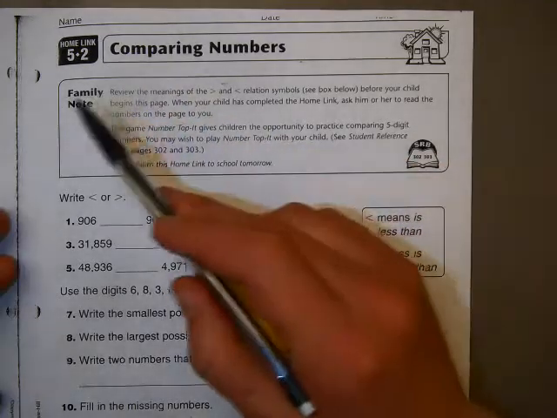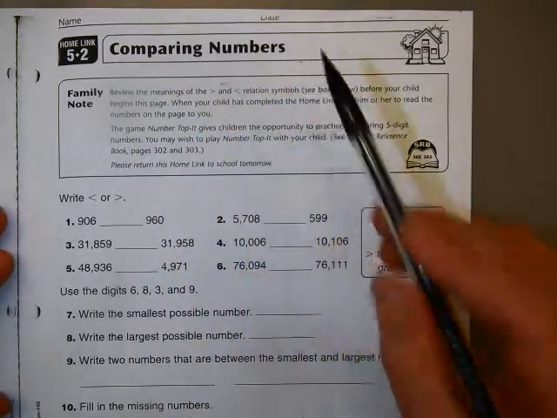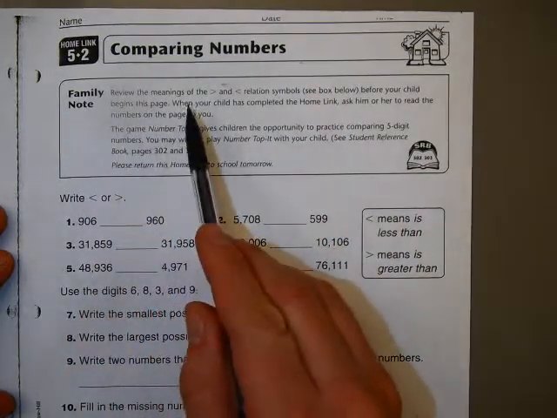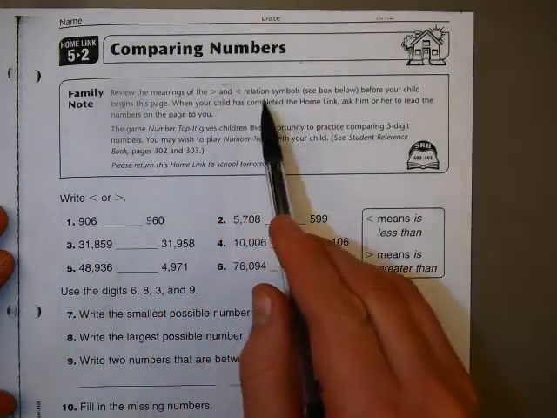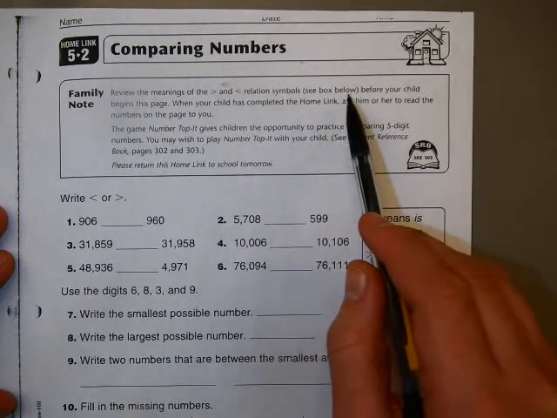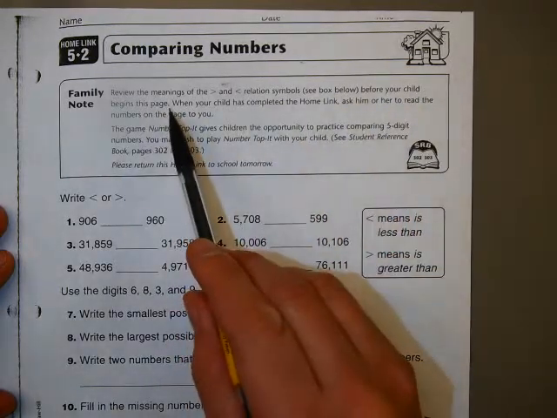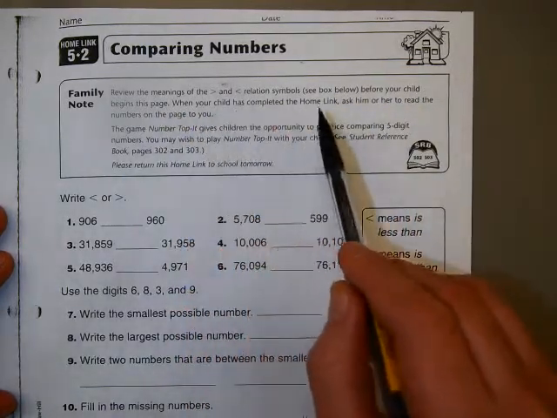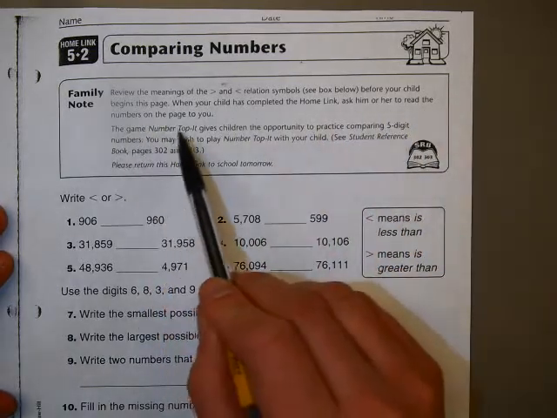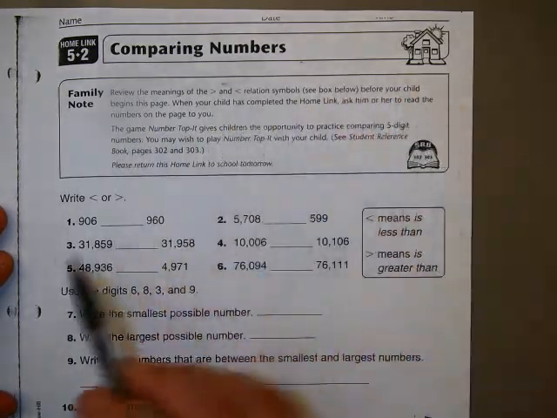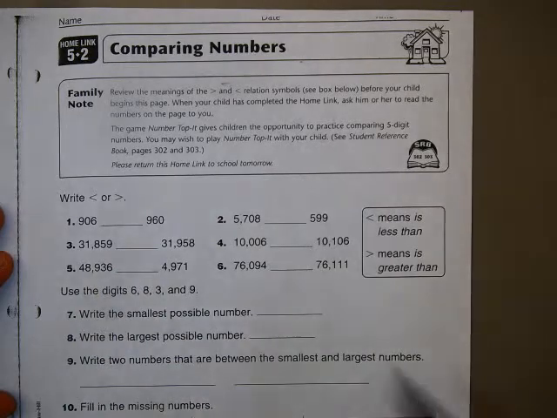This is Homelink 5.2, comparing numbers. Review the meanings of the greater than and less than relation symbols, see the box below, before your child begins this page. When your child has completed the Homelink, ask him or her to read the numbers on the page to you. Please return this Homelink to school tomorrow.